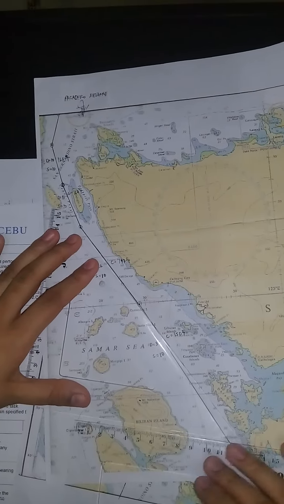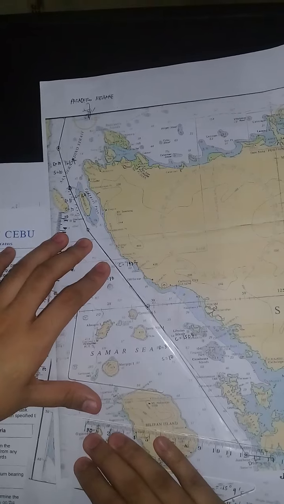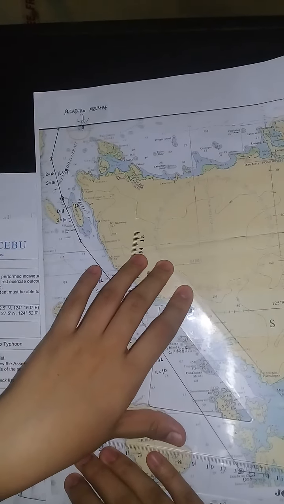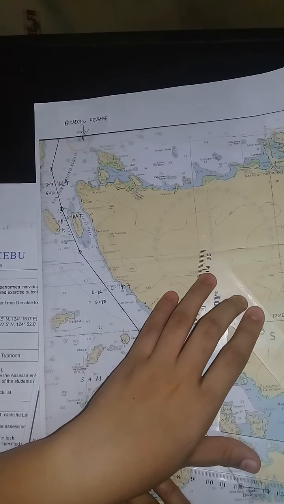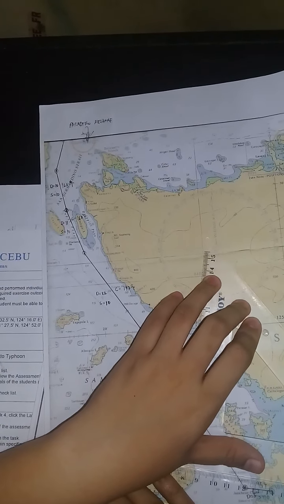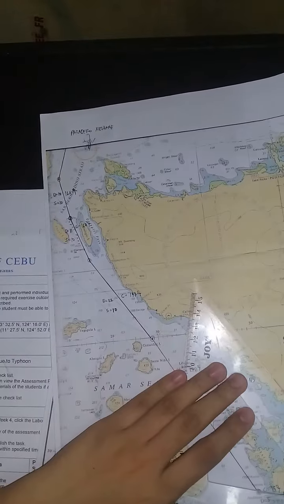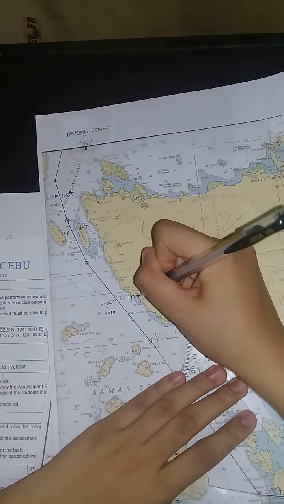For our waypoint 5 to 6, just simply drag again this one. So the result is 147 degrees true.